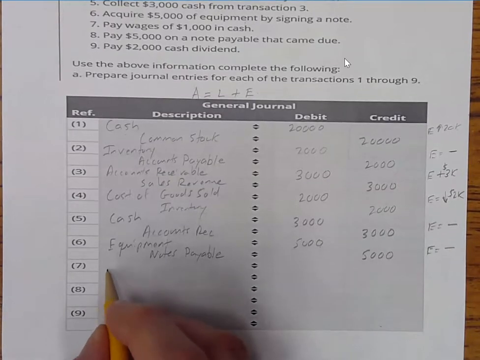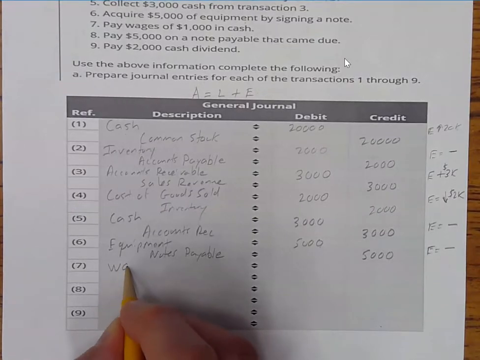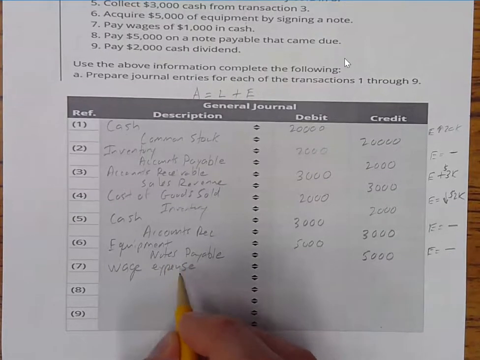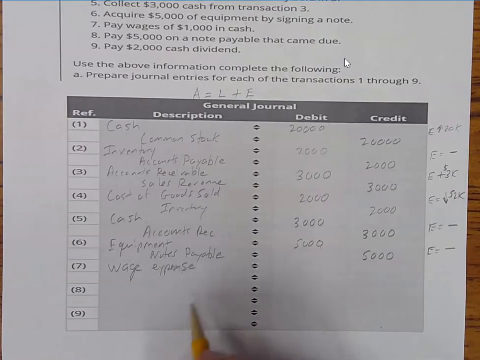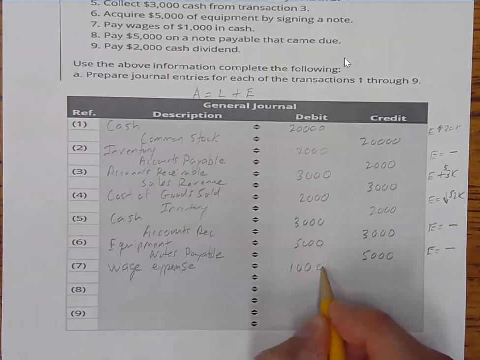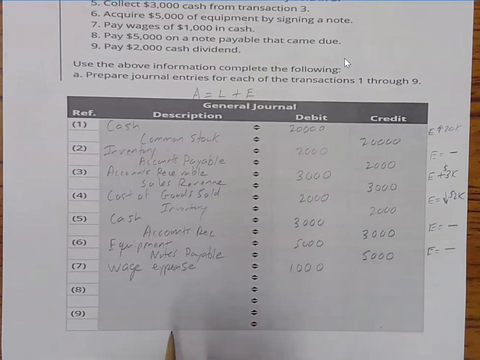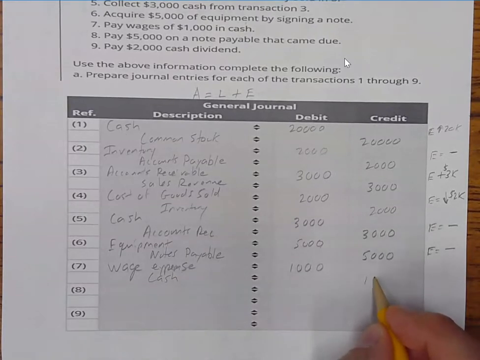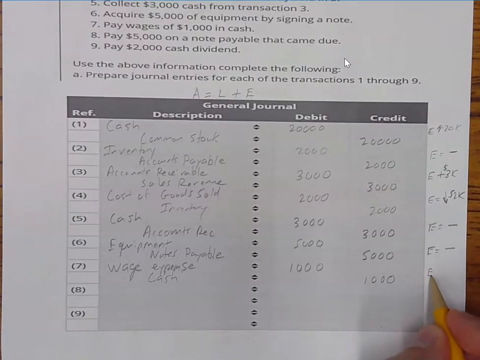And so what we're going to do here, based on the information that we have, is we're going to recognize wage expense. Notice that all expenses have a debit balance. So as expenses go up, they do so on the left. Unfortunately, expenses usually don't go down. And then we used cash for that, so we're going to credit cash because assets go down with a credit. What is the impact on equity? It goes down by $1,000.